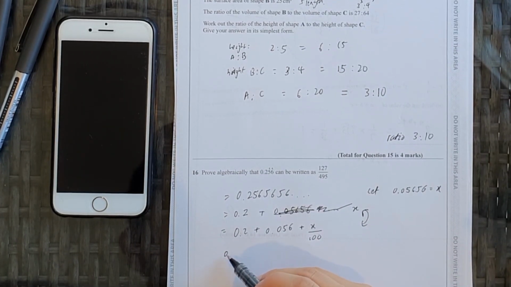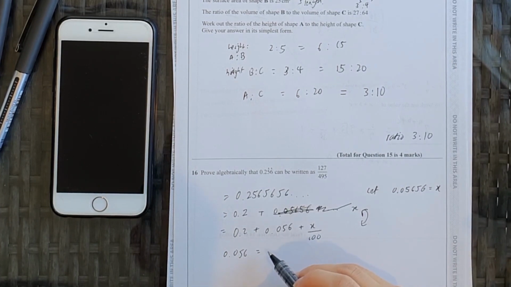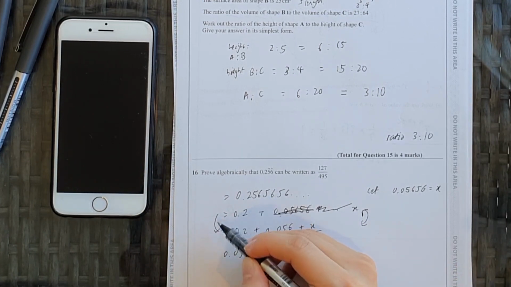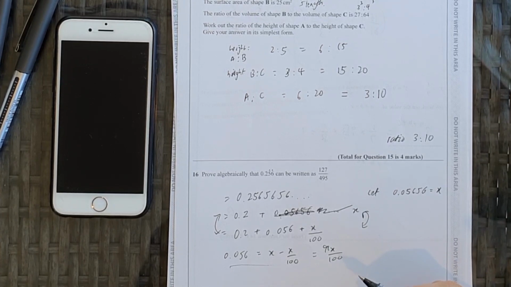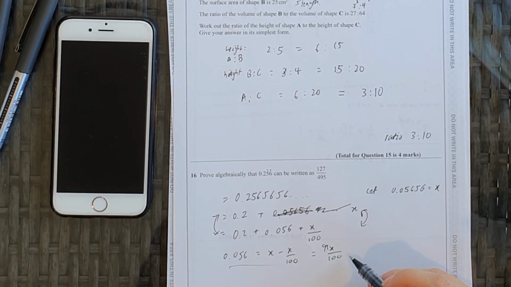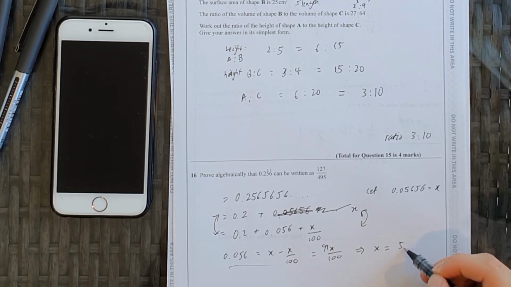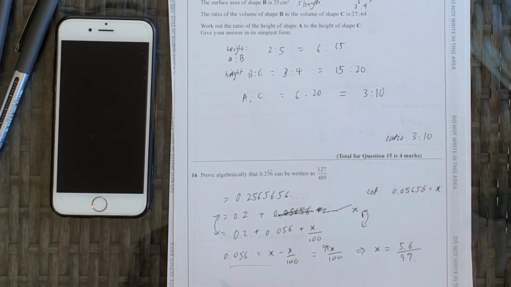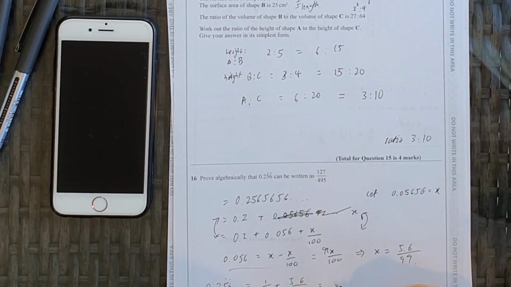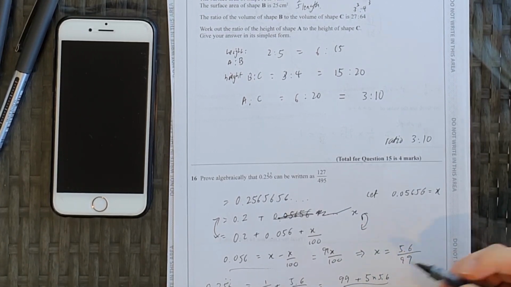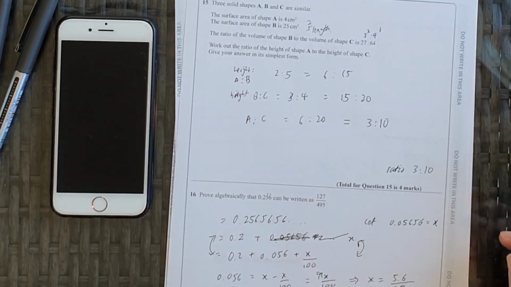So just comparing these two equations to get this. Let's do 99x, x on 100. So x equals 5.6 on 99. So that means, okay, so yeah. Then we just equal 99 plus 5 times 5.6 on 495, which should be, I'm not even going to bother calculating, 127 on 495. Assume what I've done is right.